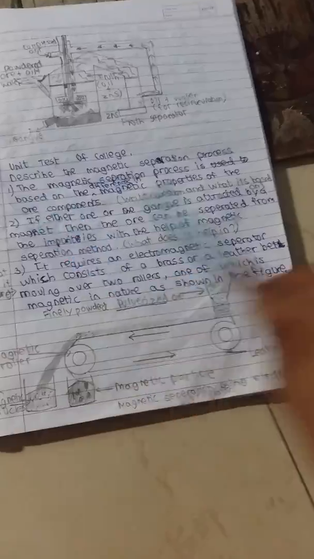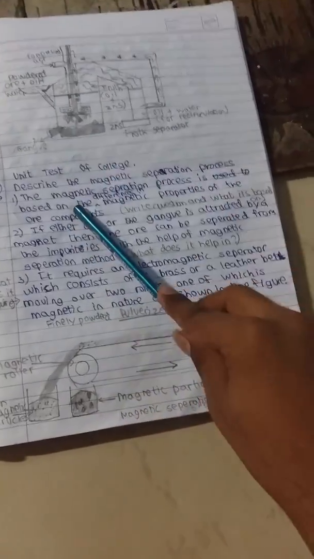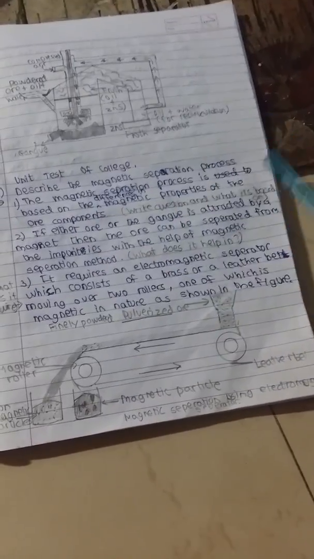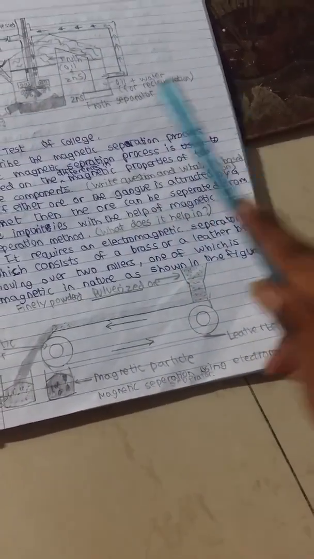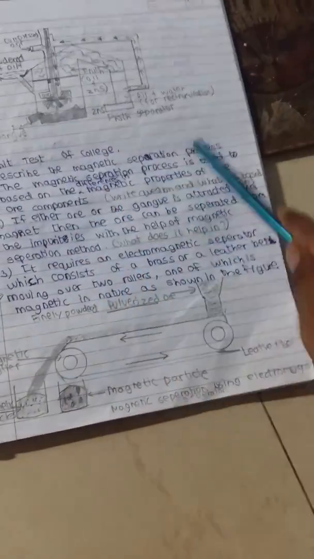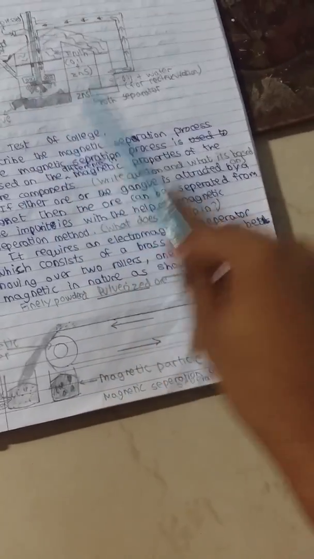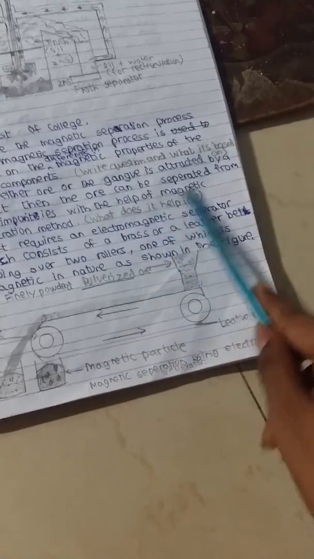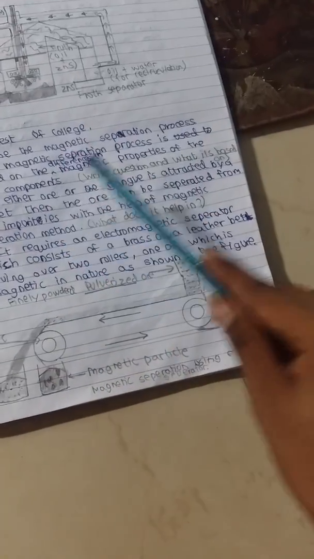So first, how did we write the first point? We first wrote the question, the magnetic separation process. The question, what is it based on? It is based on the differences in magnetic properties of the ore components. Coming to the second point, what does it help in? The magnetic separation method helps in either.